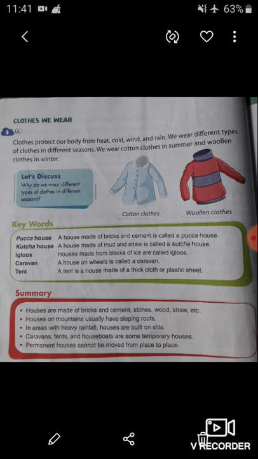So students, we wear different kinds of clothes in different seasons because when it is hot we wear cotton clothes because they keep us cool, and in winter we wear woolen clothes because they keep us warm, and in the rainy season we wear a raincoat because it protects us from getting wet. Students, that's why we wear different types of clothes in different seasons. Now let's come to the keywords of this chapter.